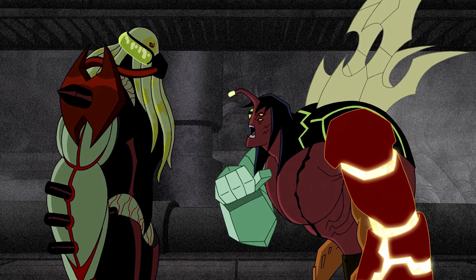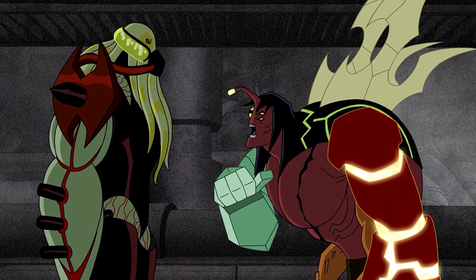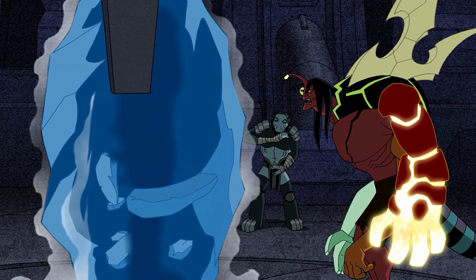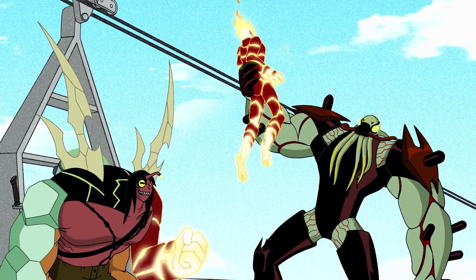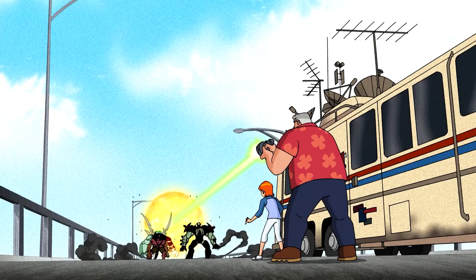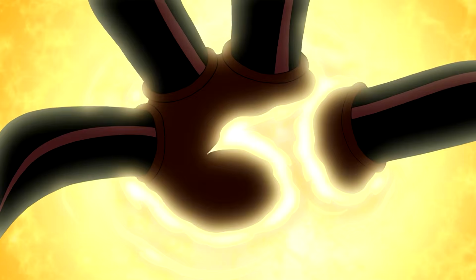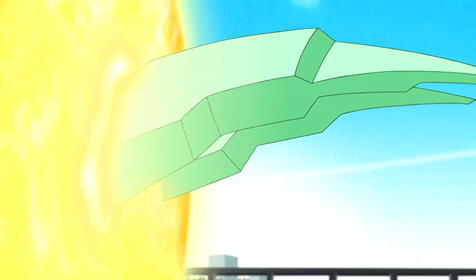Kevin and Vilgax then decided to stand together against Ben after Kevin found Vilgax frozen in space. So together they fought Ben, and Max used the null void projector to send the two into the void. But Ben ended up getting sucked in with them as well.